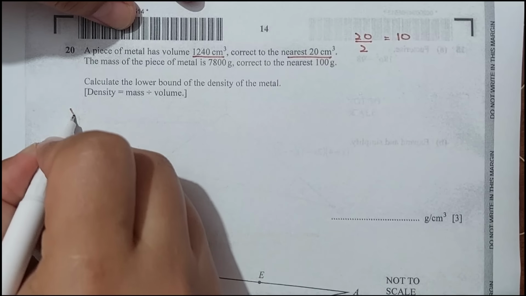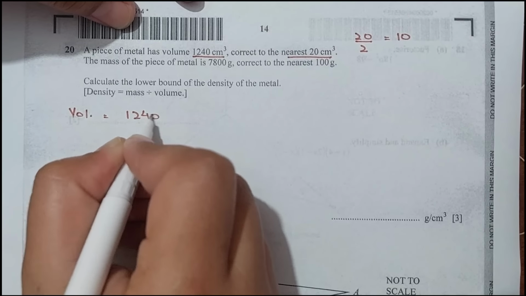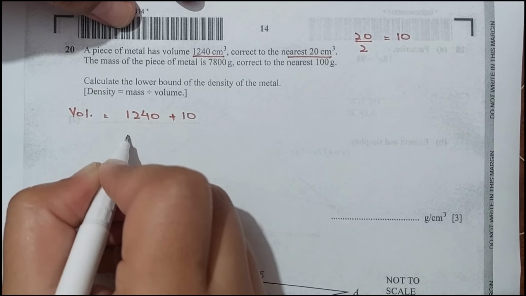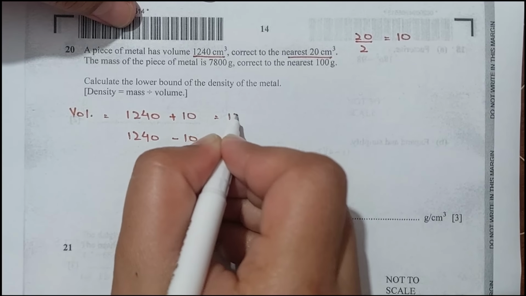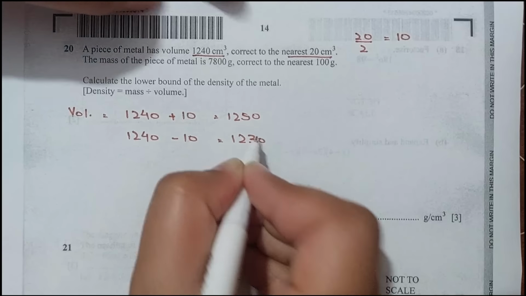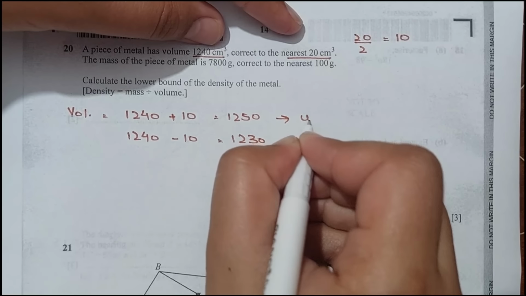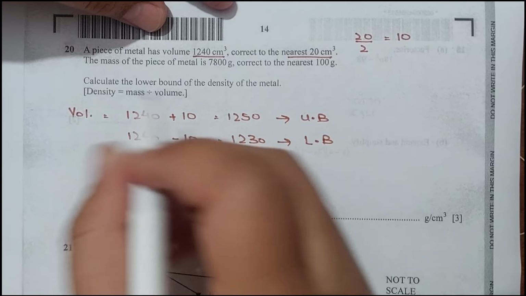Okay, so the volume is 1240. You have to add 10. From 1240, you have to subtract 10. This is 1250 and this is 1230. This would be the upper bound and this would be the lower bound.